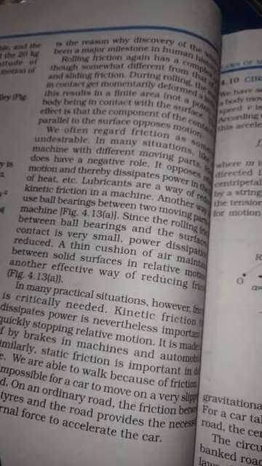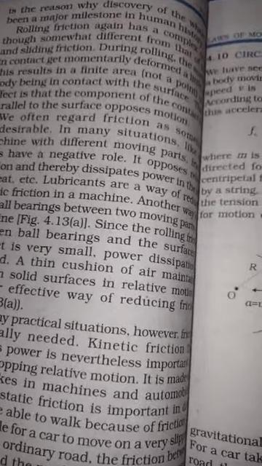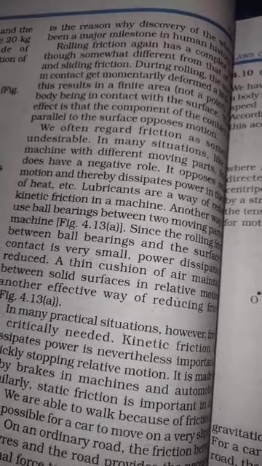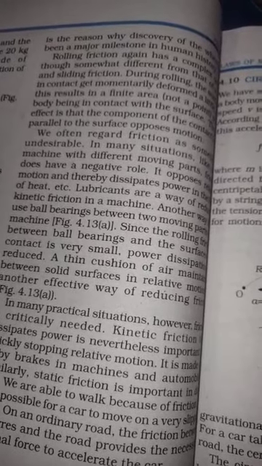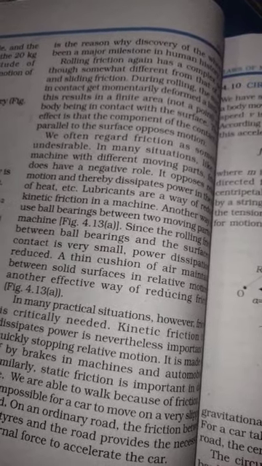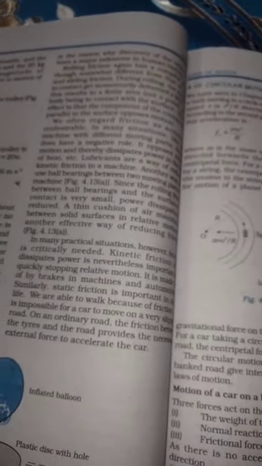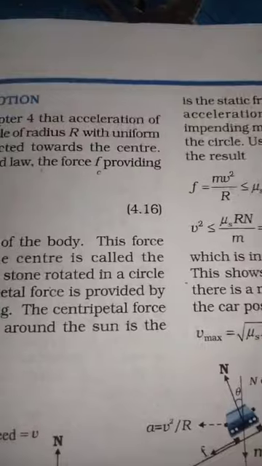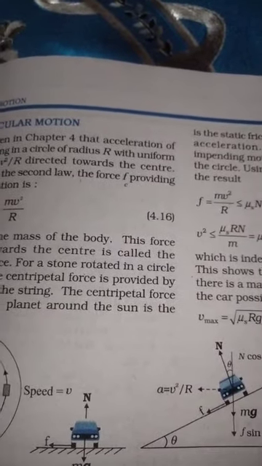We know in practice this will not happen, and some resistance to motion, rolling friction, does occur. That is, to keep the body rolling, some applied force is needed. For the same weight, rolling friction is much smaller, even by 2 or 3 orders of magnitude, than static or sliding friction. This is the reason why the discovery of the wheel has been a major milestone in human history.